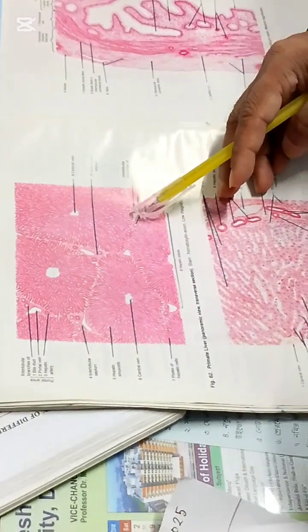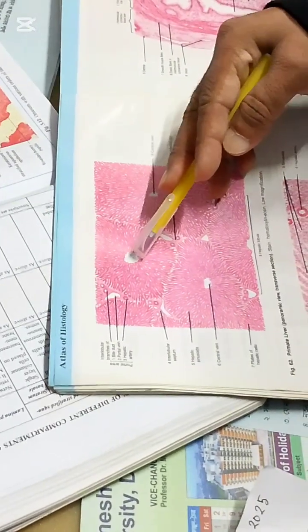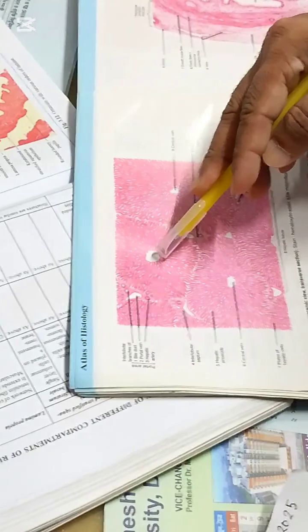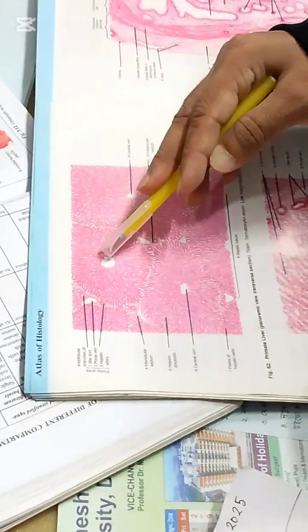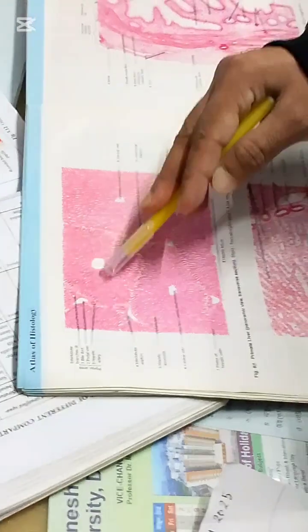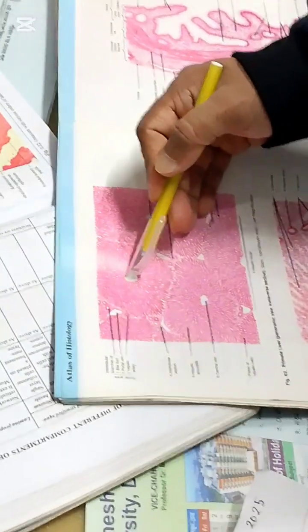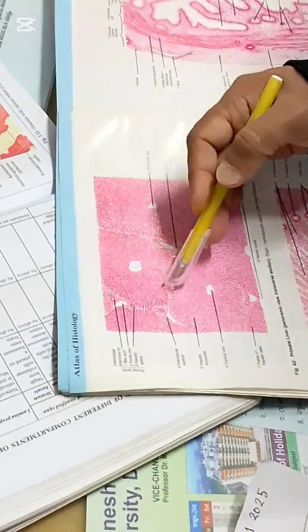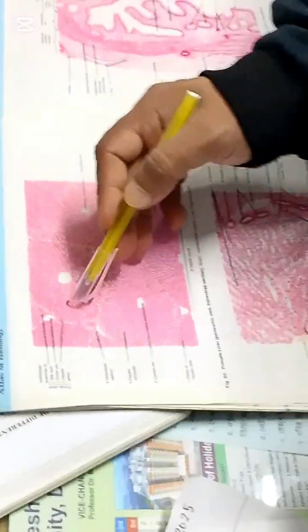And from the central vein, you can see various numbers of hepatic cells forming cellular rows. These are called hepatic cords, like rope cords. Lining of hepatocytes.